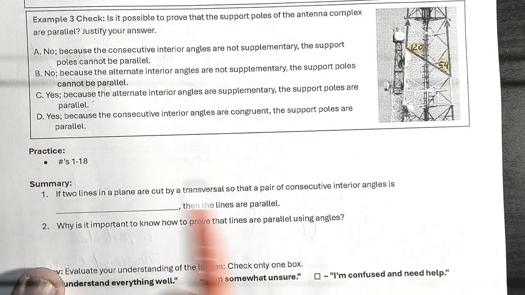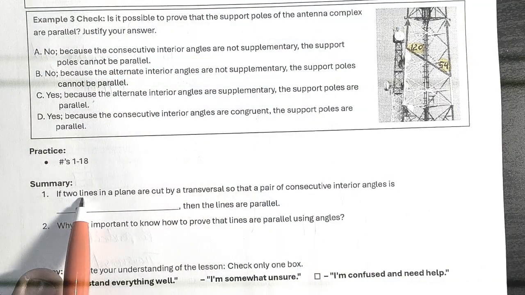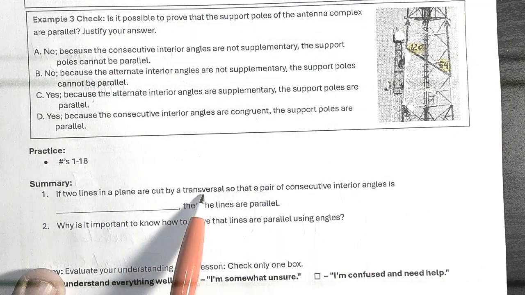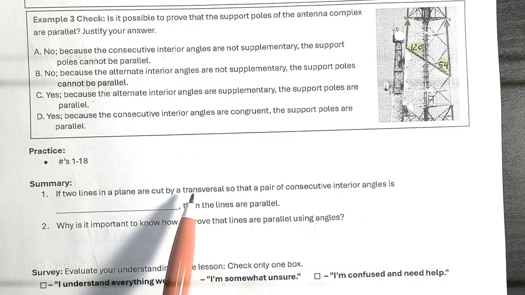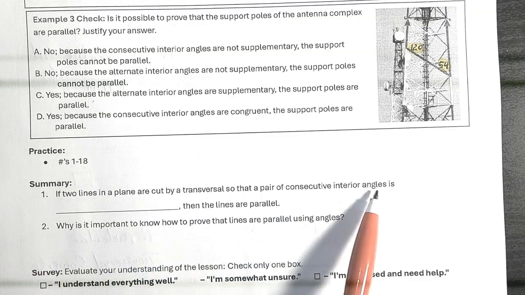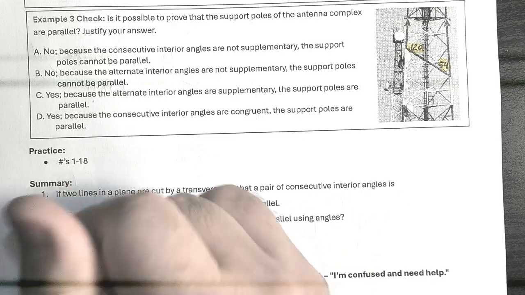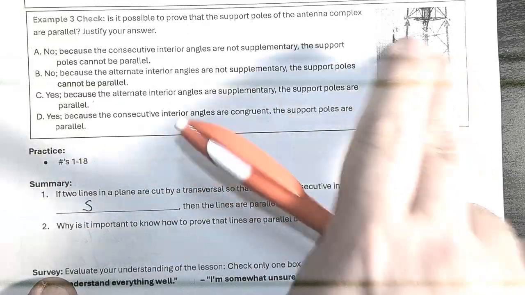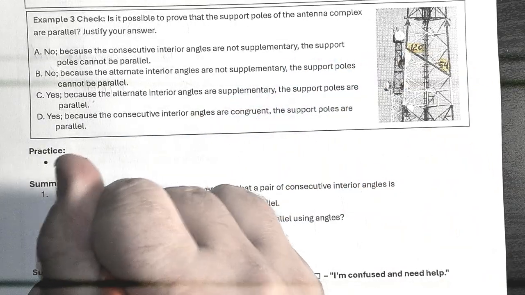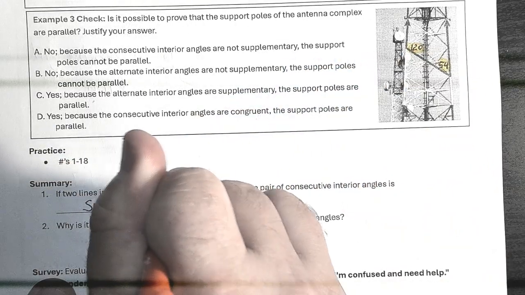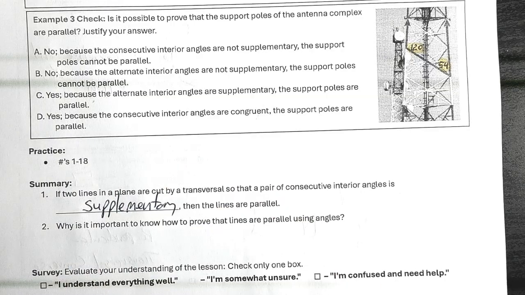Scooching down to the bottom to finish off the video here, the summary. If two lines in a plane are cut by a transversal so that the pair of consecutive interior angles is supplementary, then the lines are parallel. So that's kind of what I was saying here. There's your answer to that. That should help you solve that. And number 2, I'll let you guys answer. Why is it important to know how to prove that lines are parallel using angles? If you have any questions, let me know in class.